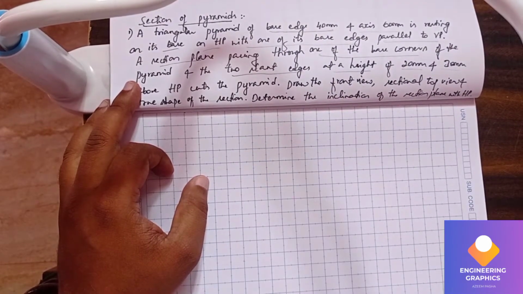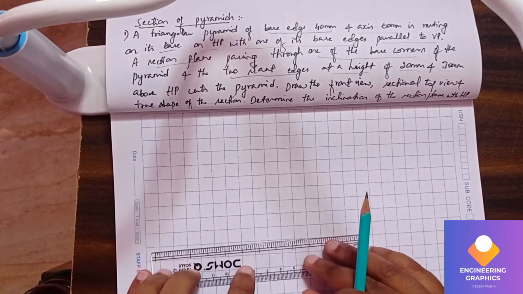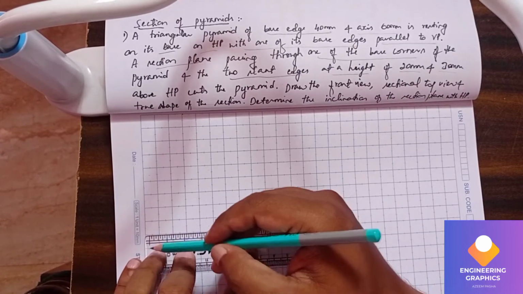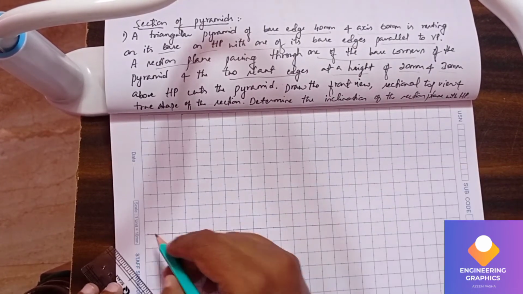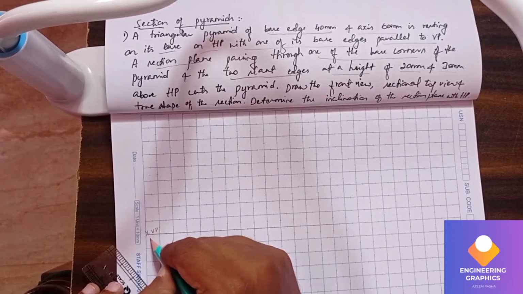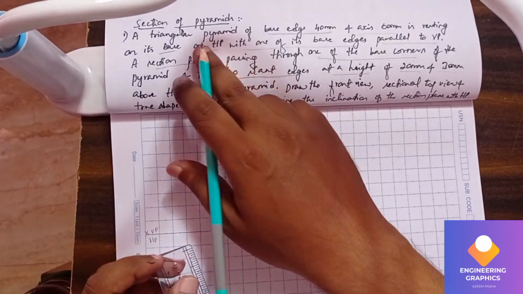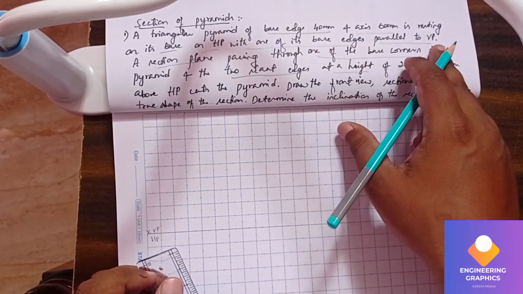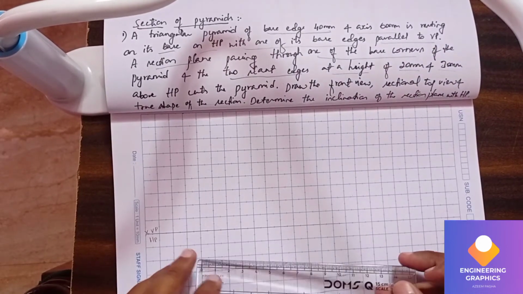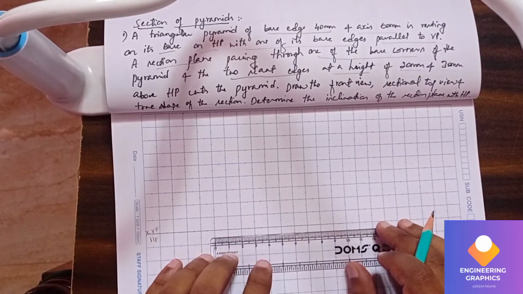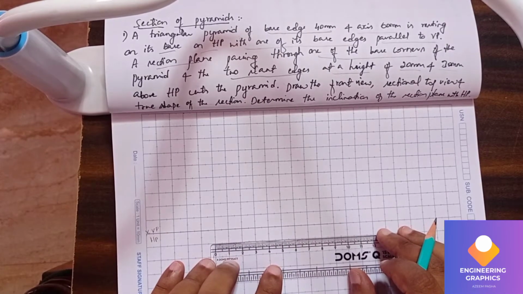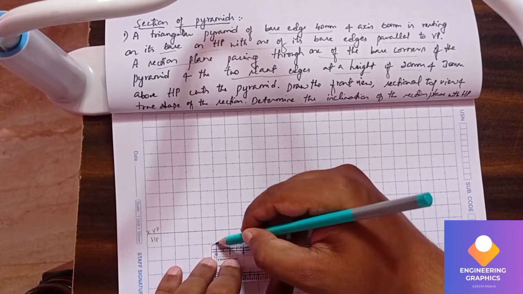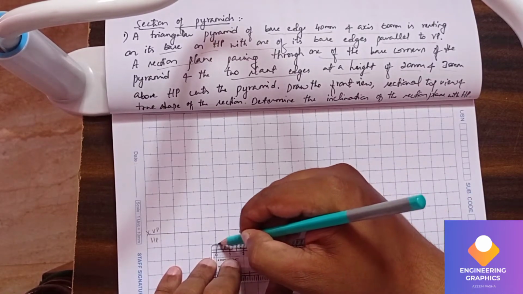Okay, so first I'm going to draw one line here. So we're going to construct VP HP on the HP plane. So there is a triangular pyramid of base edge 40. You can see here the base edge is parallel to VP. So parallel to VP means, so we have to consider, okay, so this is the position which is parallel to VP, 40 mm.